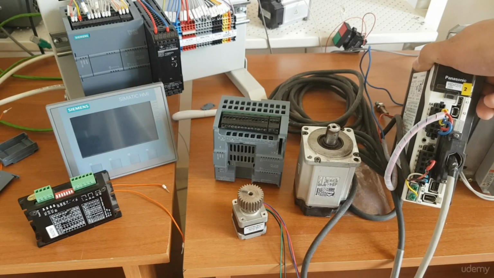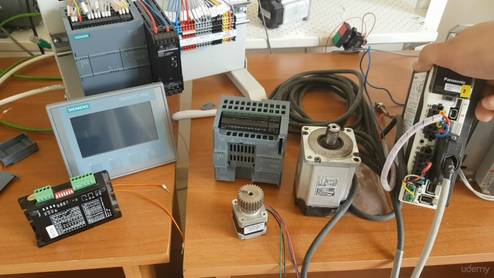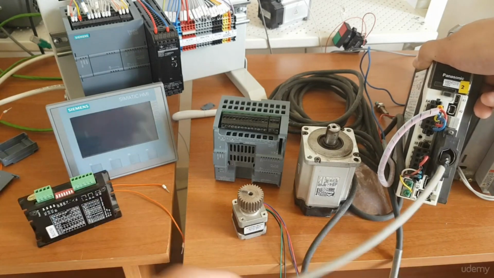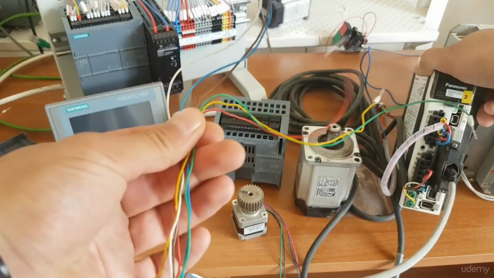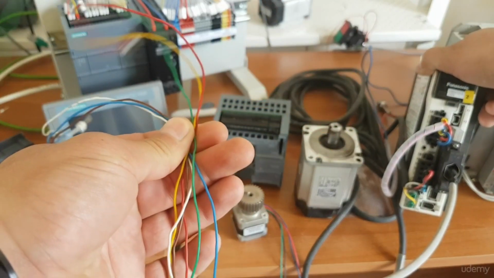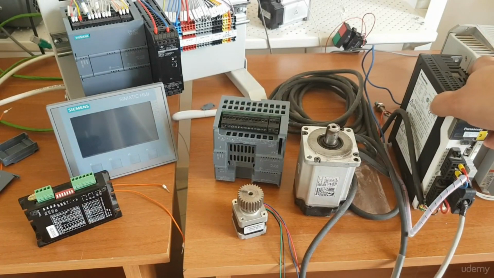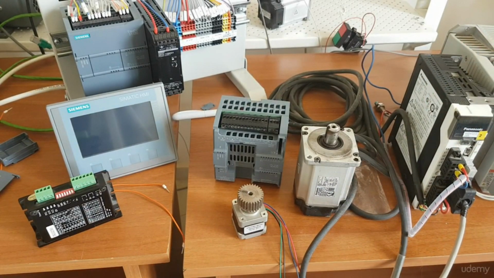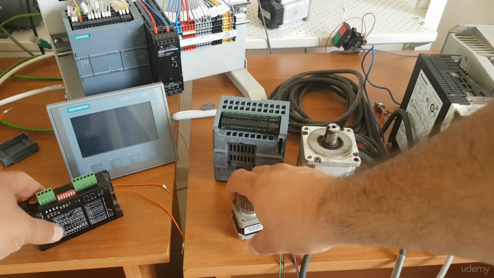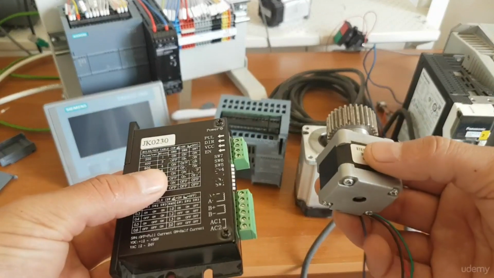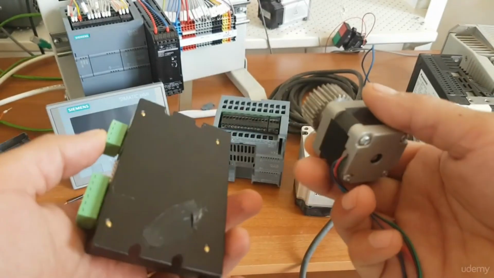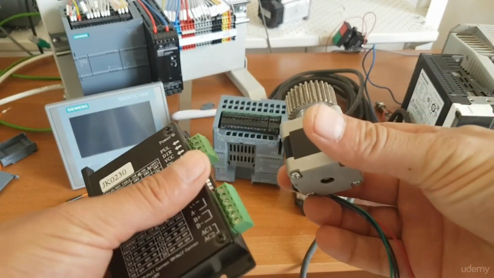Servo motor drives and motors have more advanced features, so we will need more cable and more connections. We will explain these features later. We will use the servo motor after we have finished our work with the stepper motor. Now let's do the connections and start programming.